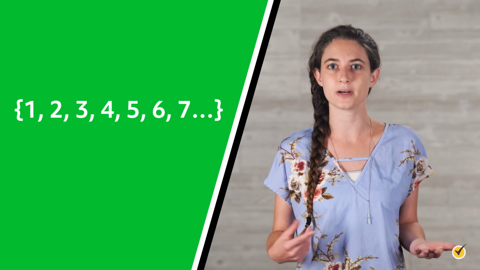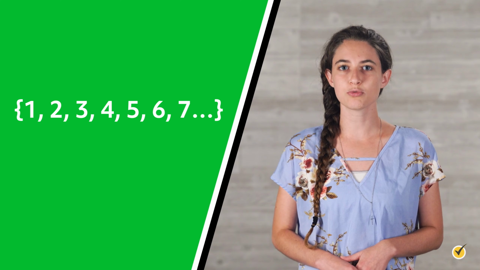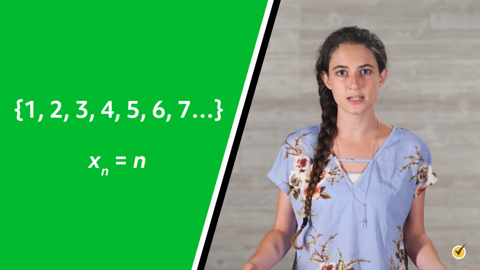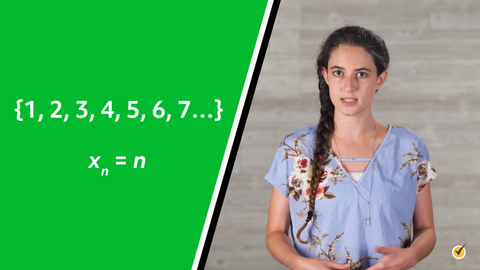Let's look at the simplest sequence we can think of to get started. Now, this is a very simple sequence. It's the set of counting numbers. So the first term is 1, the second term is 2, the seventh term is 7, and so on. The nth term, therefore, must be n. We could write a rule for this sequence as x sub n equals n. As the term number rises, so does the value of that place in the sequence.